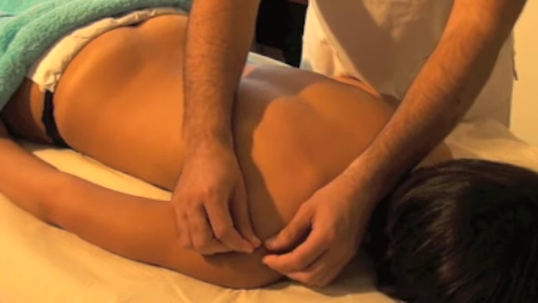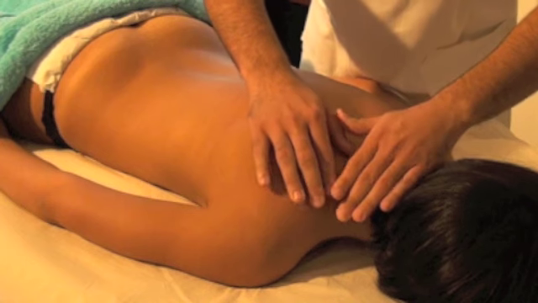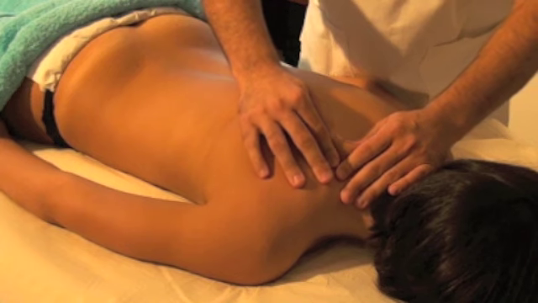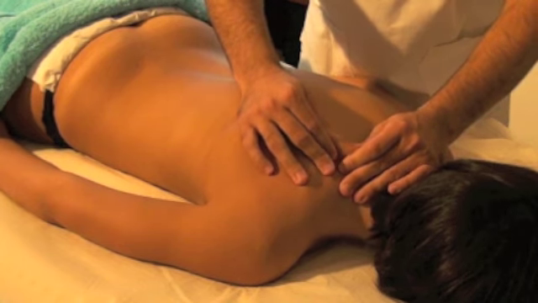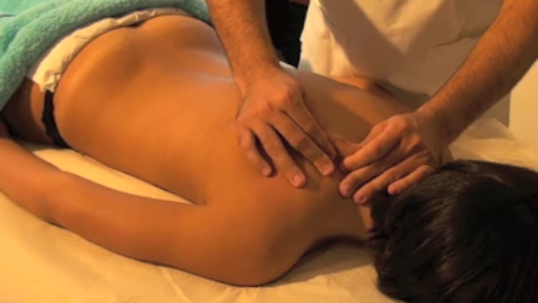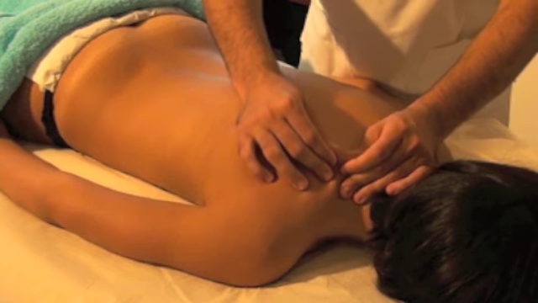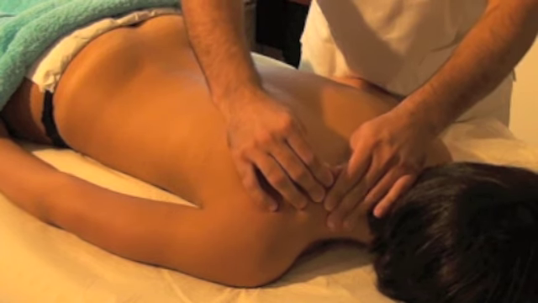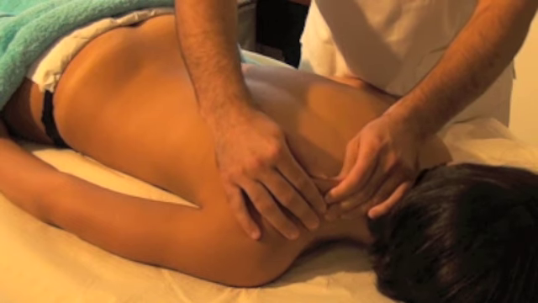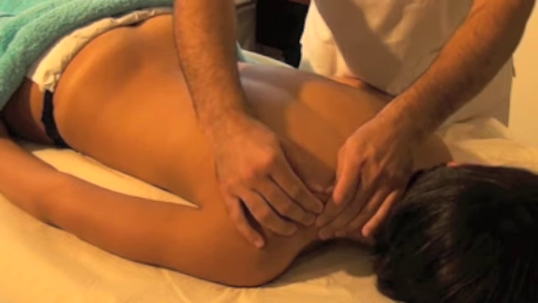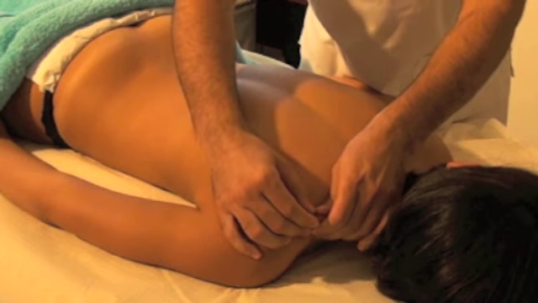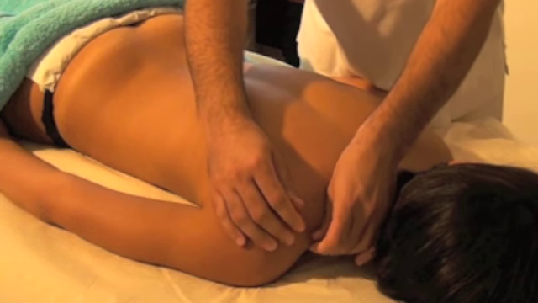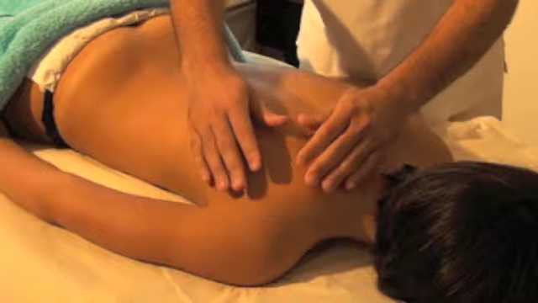This technique in the technical terminology is called palpé roulé. So you start from the spinal cord, you pinch the skin, and then you roll it. What happens here? By stimulating the underlying nerve supply, you are working by reflex on the organs. So when I mentioned the word tension, this tension will be alleviated through this technique.